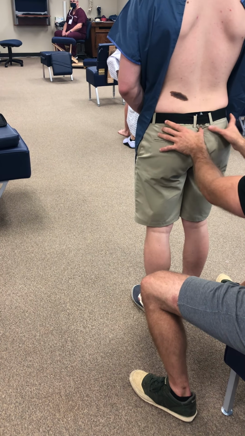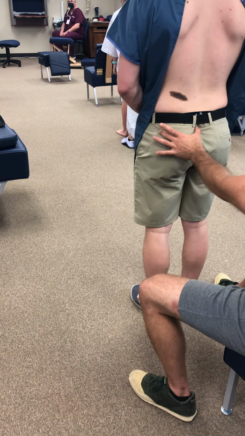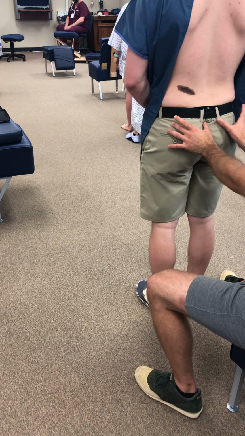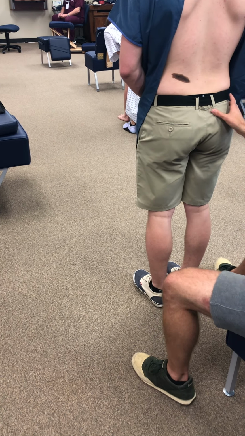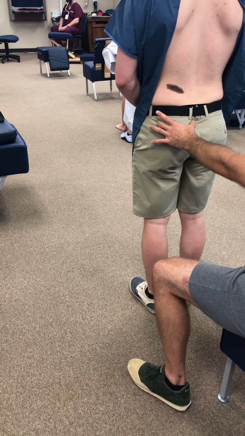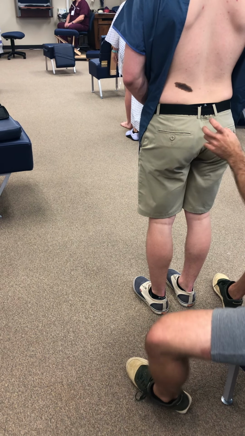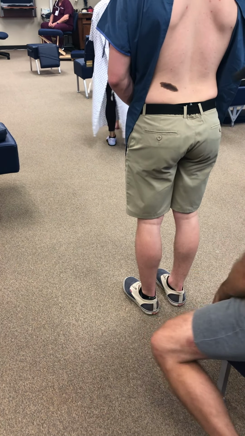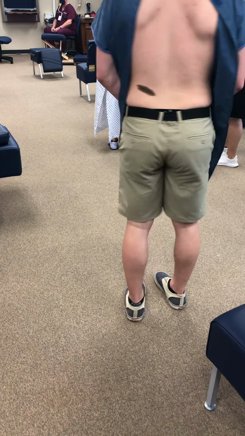Then I'm going to check glute width. Okay, this side's a little bit wider. So this side would be an IN, and this side would be an EX if it was closer. And this side, since it is longer, it would indicate an IN. Go ahead and have a seat.